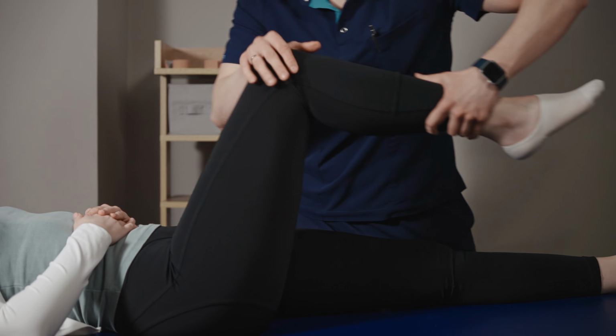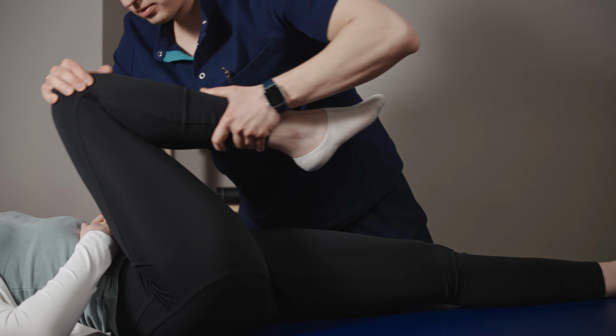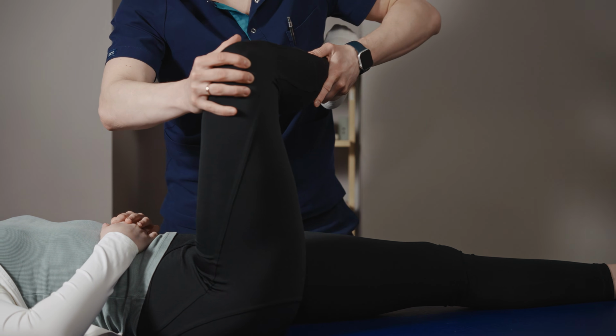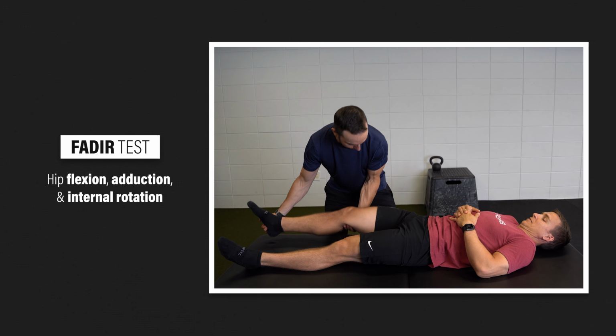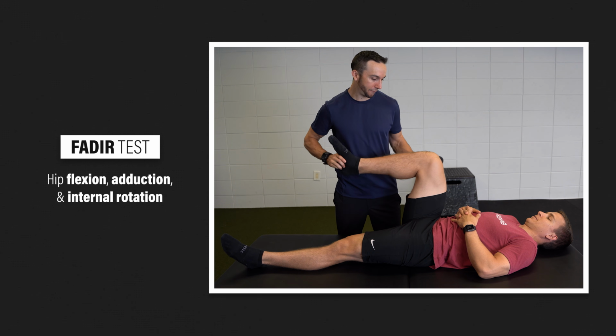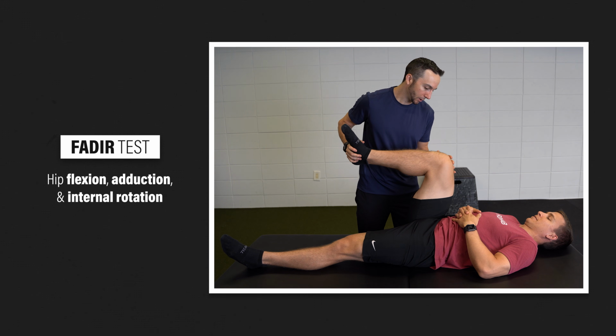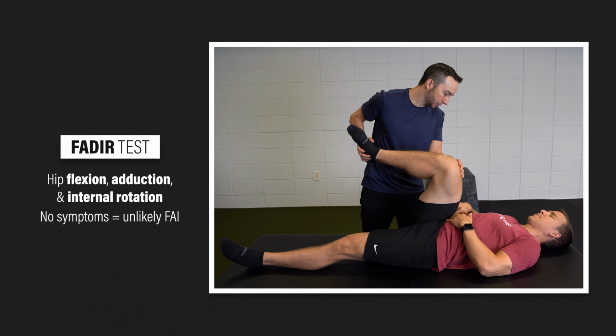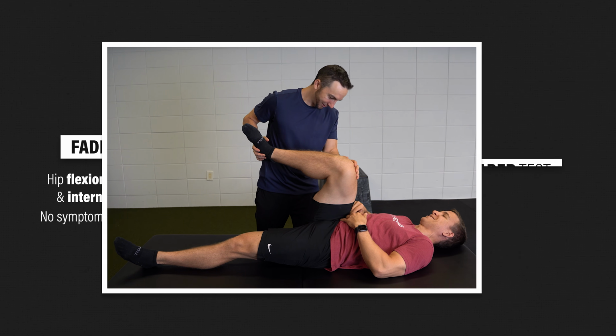Clinical signs involve the tests and measures that a physical therapist or medical doctor may perform during their examination. The most useful maneuver is bringing the hip into flexion, adduction, and internal rotation. If a person does not experience symptoms, it is unlikely that they have FAI.